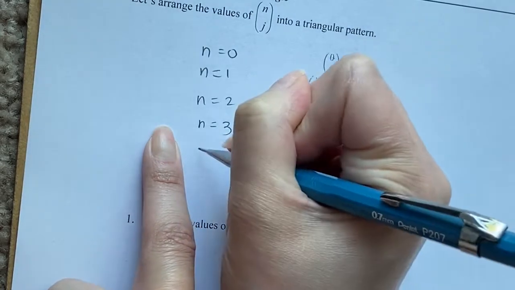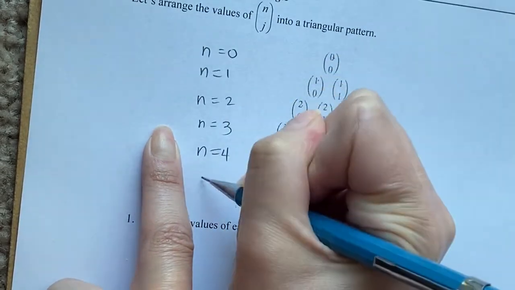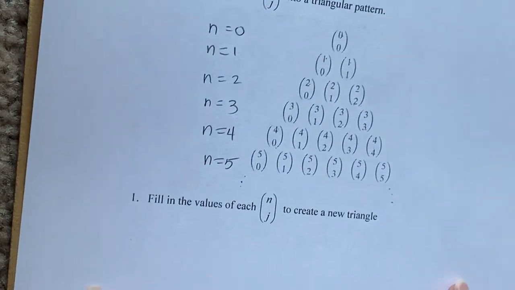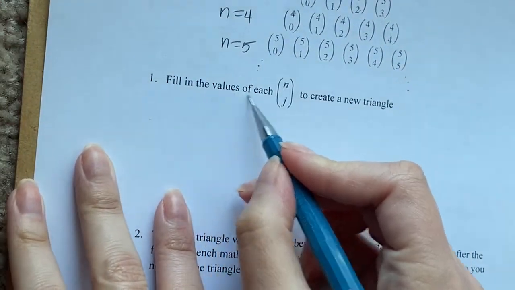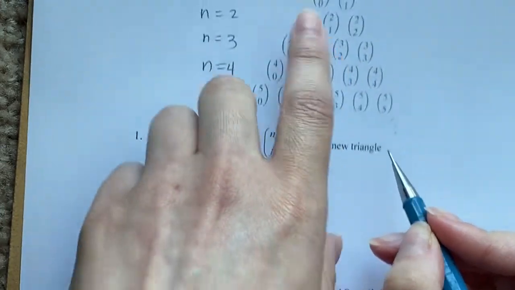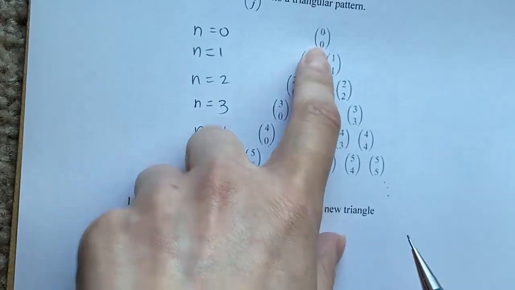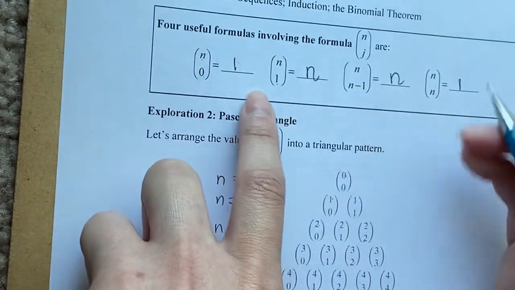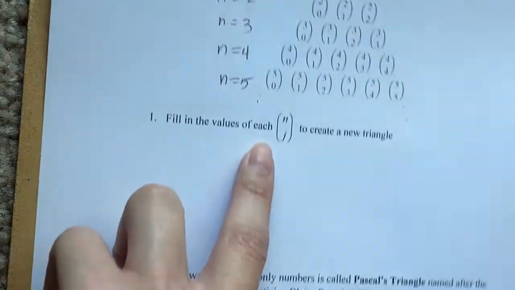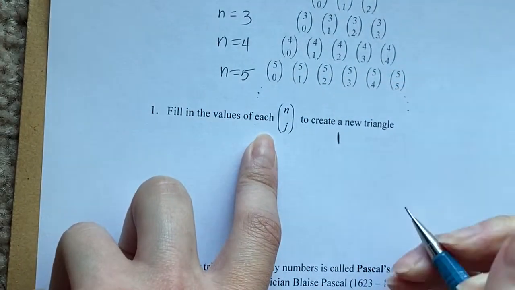Okay, so why do we care about the Pascal triangle? Let me show you, and why this is related with polynomials. If we need to fill in the values of each combination to create a new triangle, what are you going to do? You know that this value, 0 choose 0, is 1. Why 1? Because you know that you have the situation or the situation, whatever you want to see. So that's a 1.